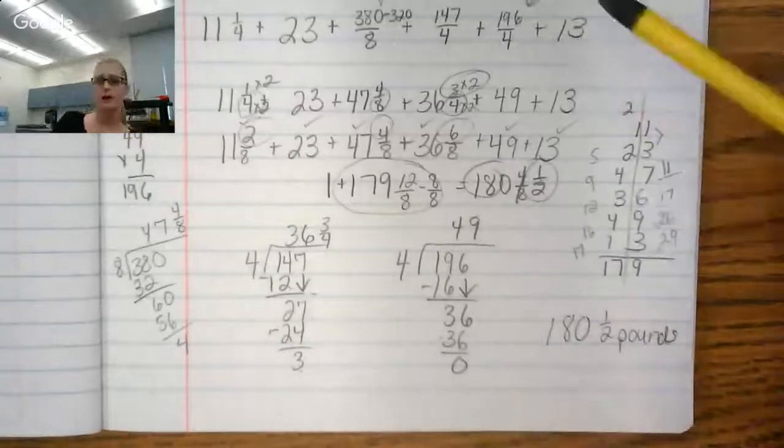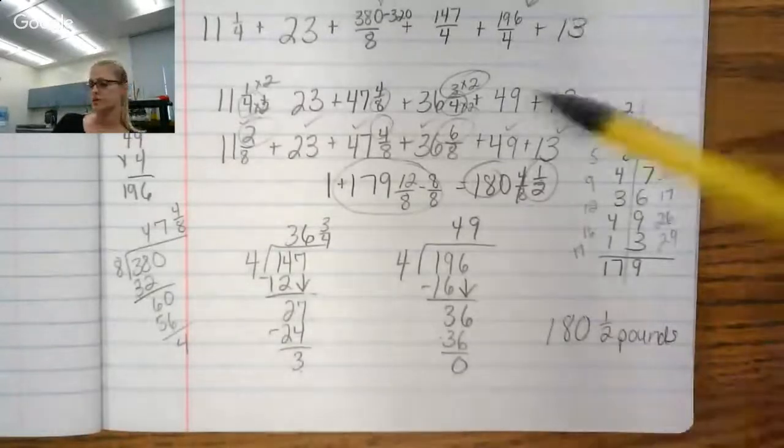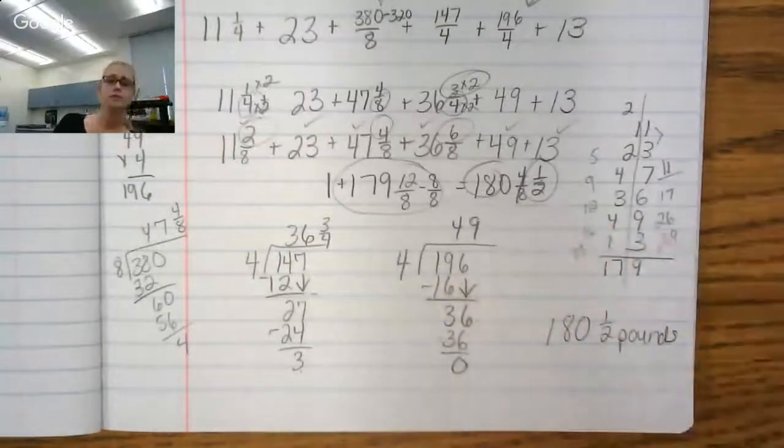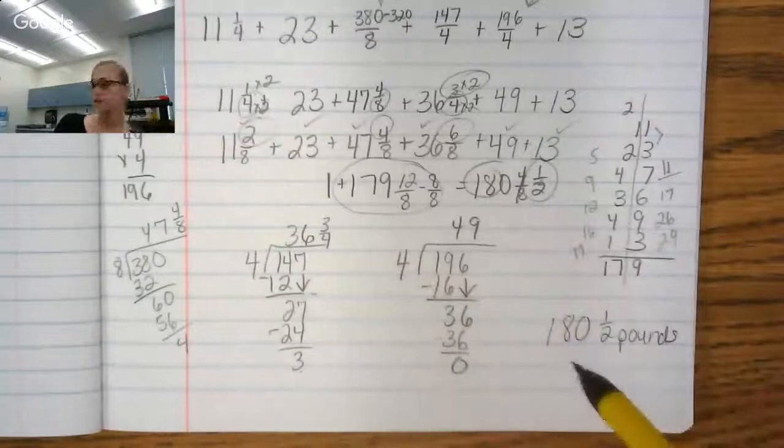This is a great question because it's reinforcing lots of strategies. It's reinforcing multiplication. It's reinforcing line plots. It's reinforcing adding with common denominators, regrouping, all those great things.